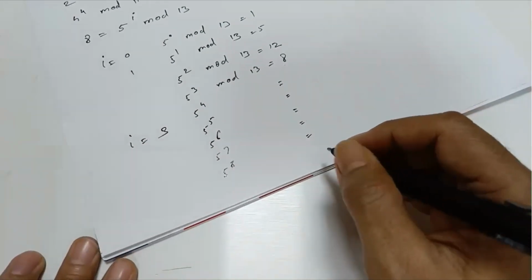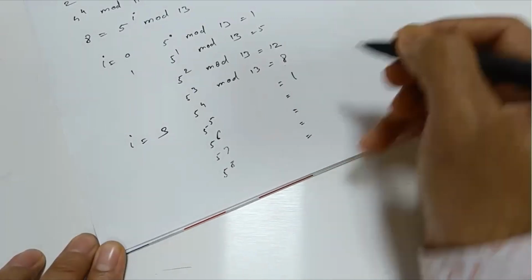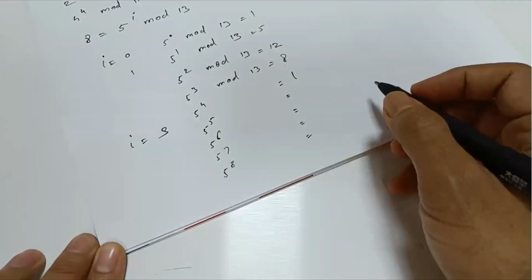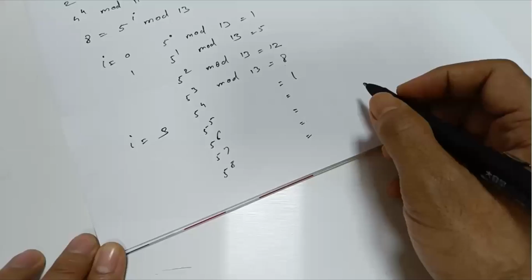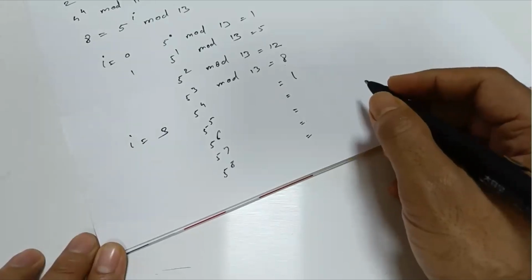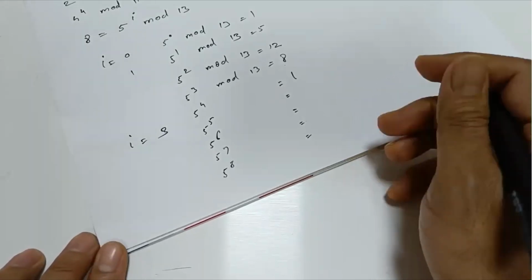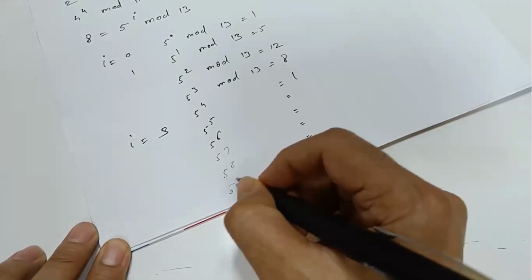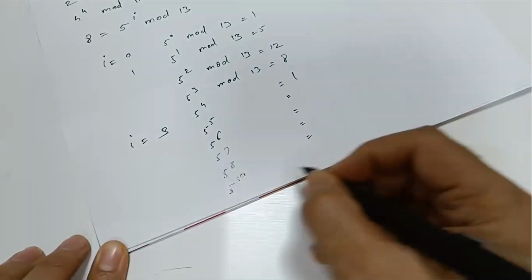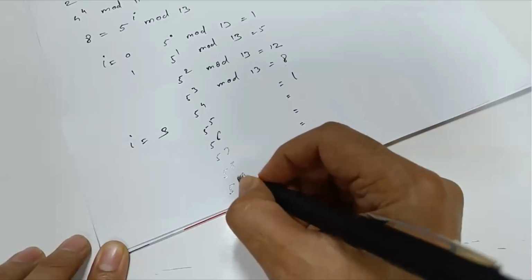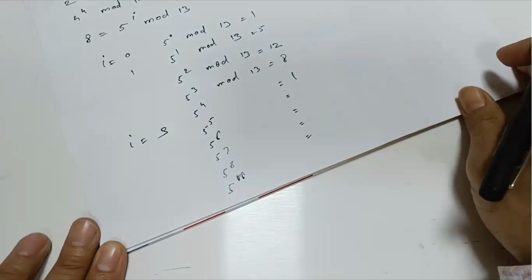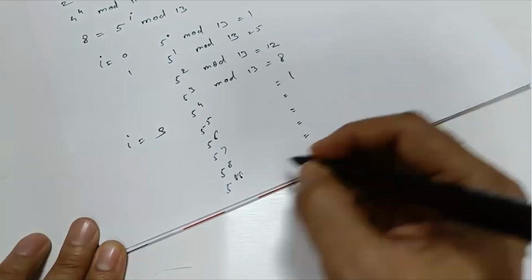For 5 raised to 4, it's 1. Okay. I'm interested in a couple more values. This is 5 raised to 11.